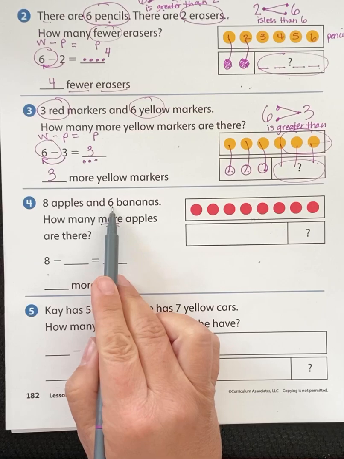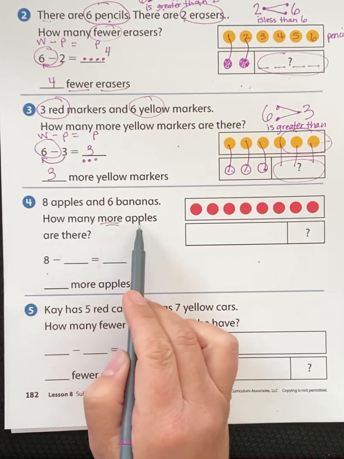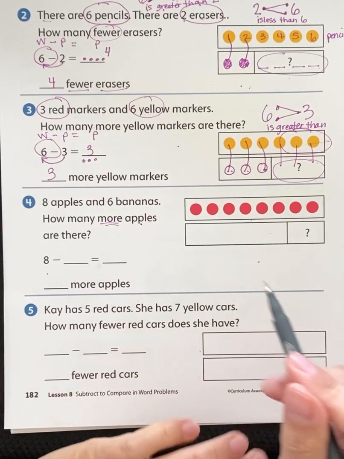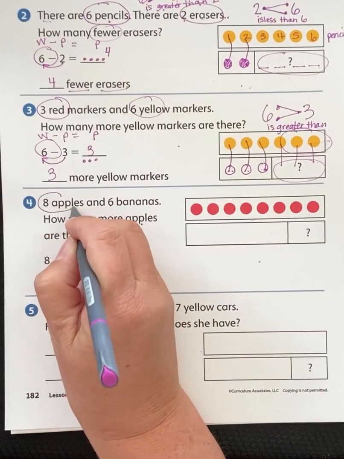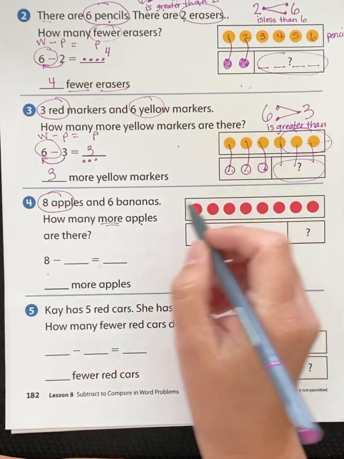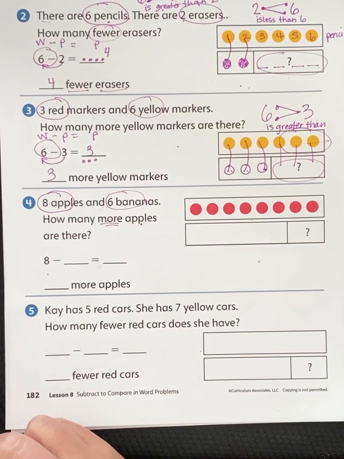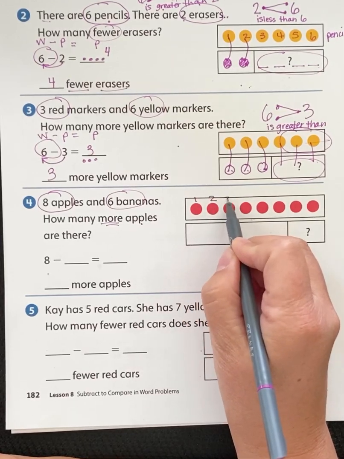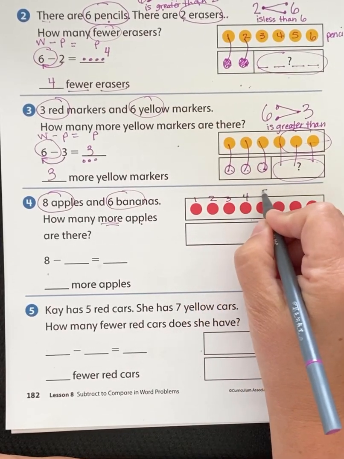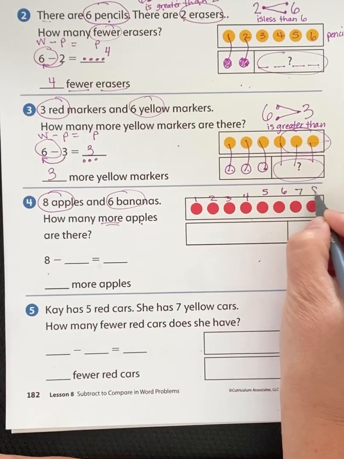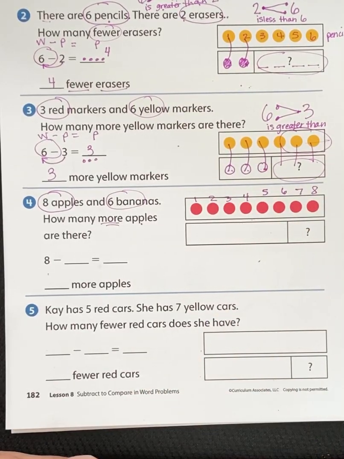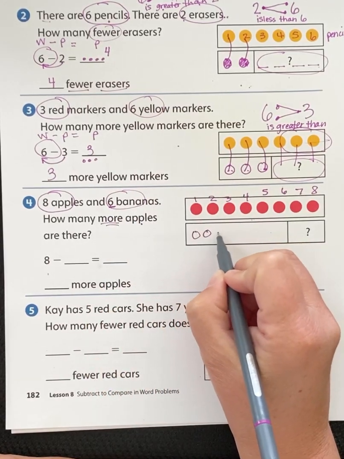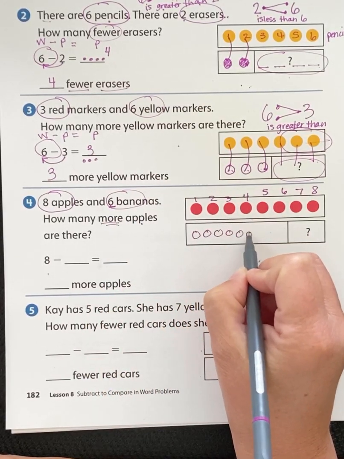8 apples and 6 bananas. How many more apples are there? Oh, they're comparing 2 groups, right? So we have 8 red, 6 yellow for the bananas, right? So we have 8. 1, 2, 3, 4, 5, 6, 7, 8. And how many bananas? 6. 1, 2, 3, 4, 5, 6.